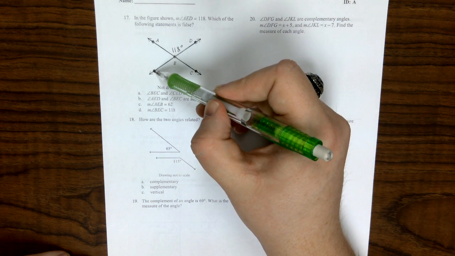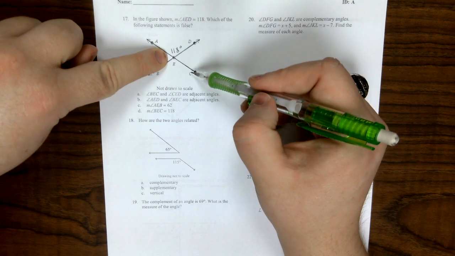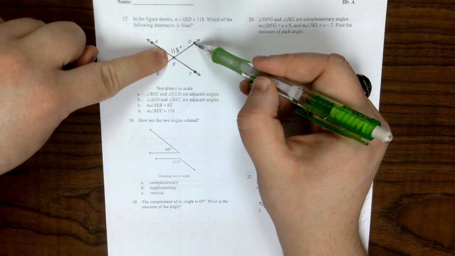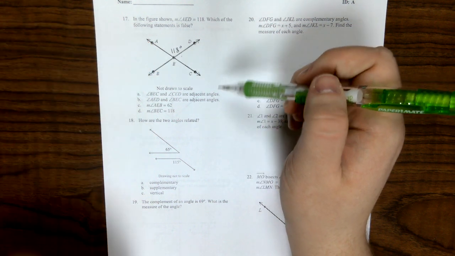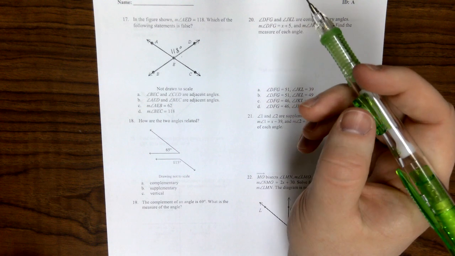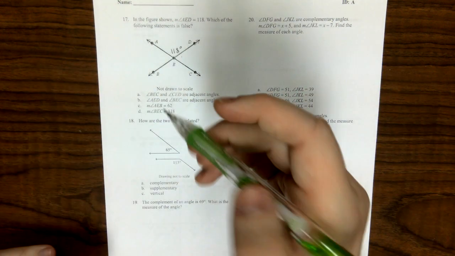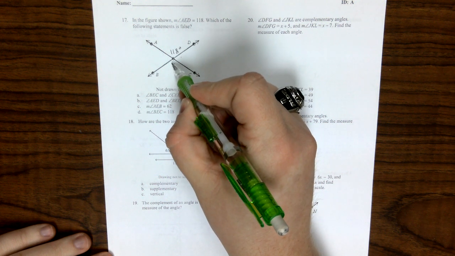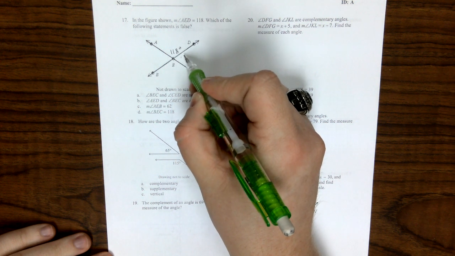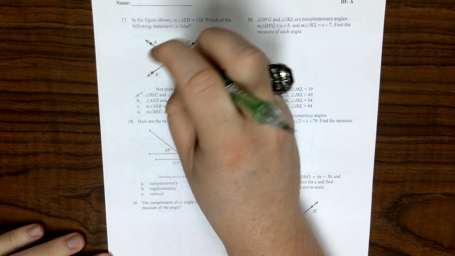So let's look. BEC, there's one angle, and CED. They're saying that angle and that angle are adjacent. What's adjacent mean? It essentially means they're next to each other and they're kind of stuck to each other. So it looks to me like they're adjacent because angle BEC is right here, CED is right here. They're sharing that side and that vertex, so A is not an option.